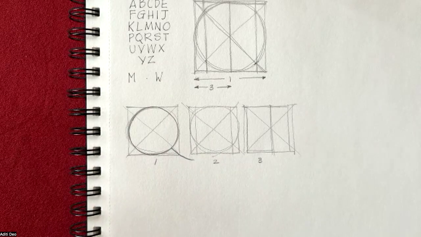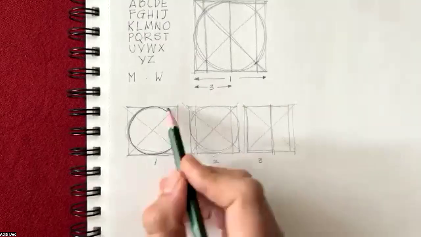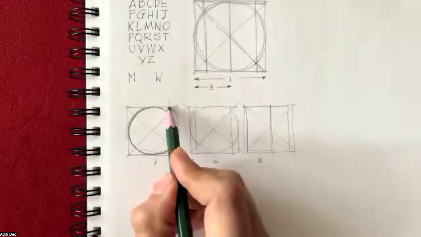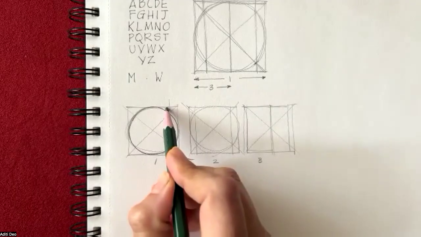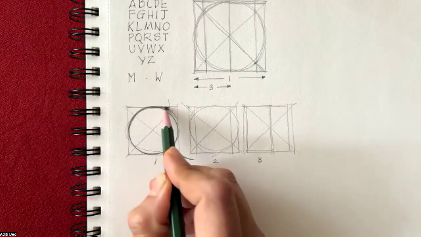This is the Q. Then you have a C, which extends only up to this point. A C which comes like this. The rest of it remains the same. Sorry, it can come straight also.